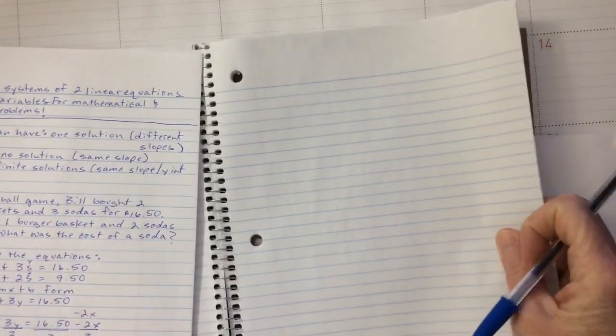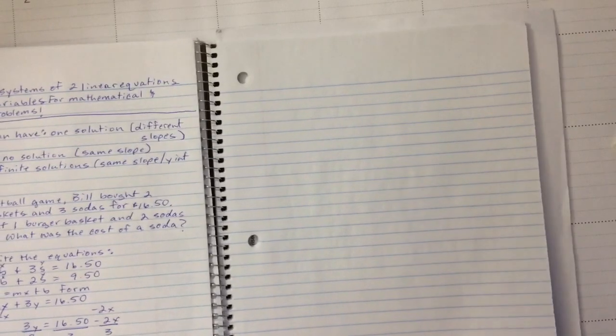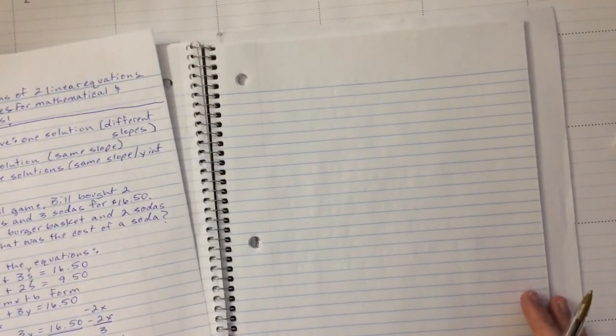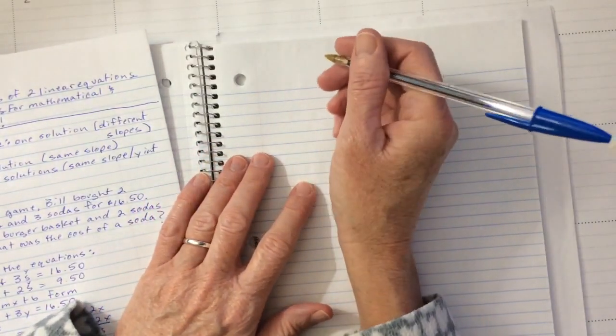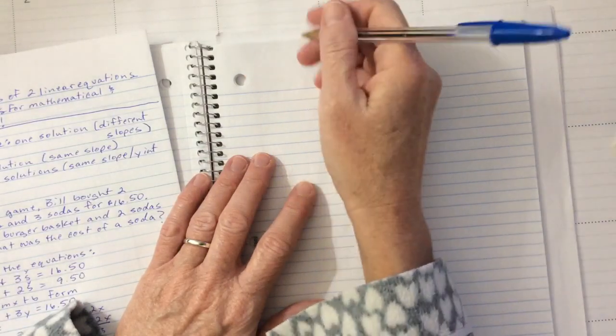Hey guys, we have some quick notes for this task. You will enjoy it. It will be easy. It's more of the same. Sometimes we do have to write the equations, but you know how to do that because you know the words that we're looking for. So here we go.